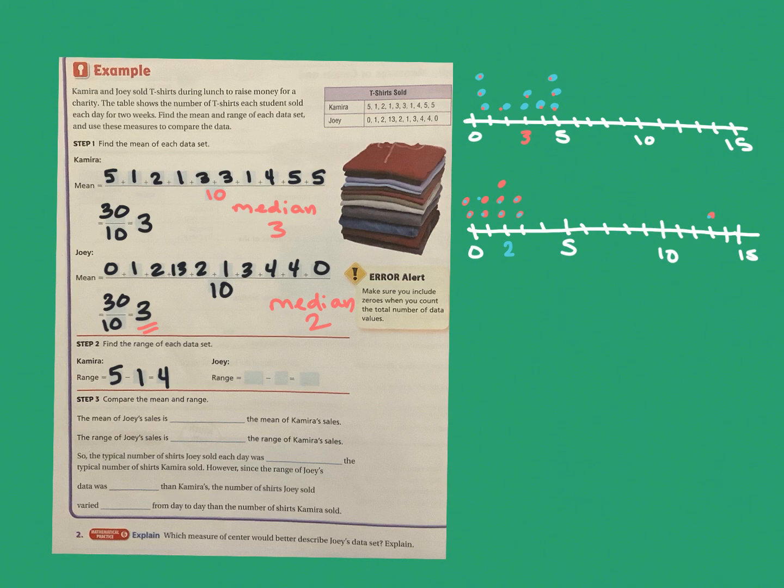Joey's highest one is this 13 over here. And we subtract from it his lowest, which was 0. So he has a range. He can sell anywhere from 0 one day, a couple days, all the way up to 13. So that 13 really helped make up for selling no t-shirts for 2 days on that one. So his variability is higher.